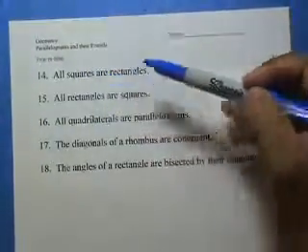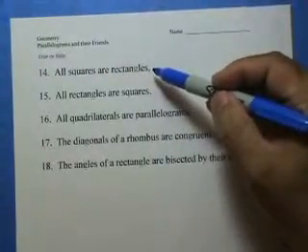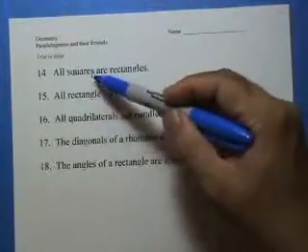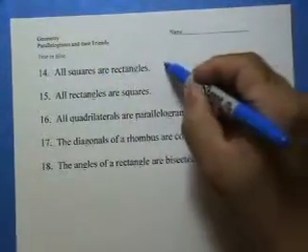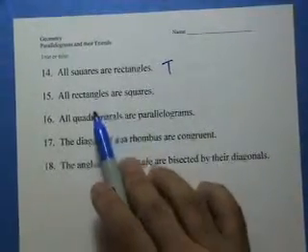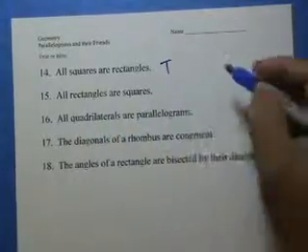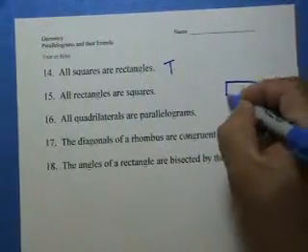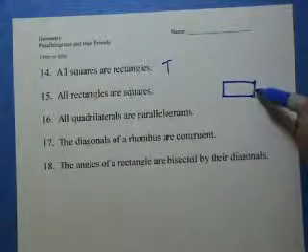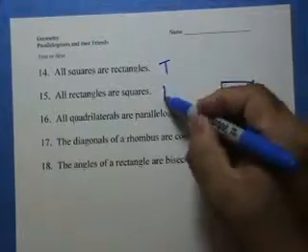All squares are rectangles. And remember, a square has all of the properties of a rectangle and a rhombus. So any square is a rectangle. So that's true. The reverse is not true. If you can find one example where the rectangle is not a square, just draw one. This is a rectangle, or at least it looks like one. But it's not a square, therefore it's false.